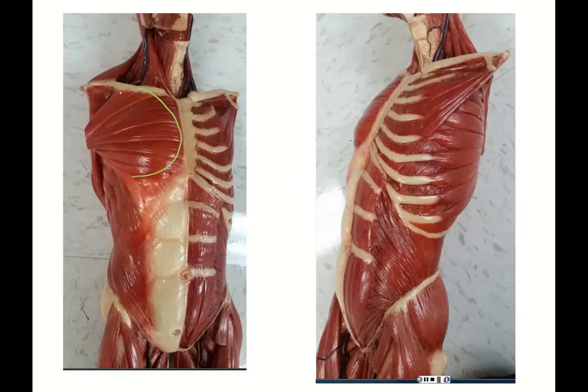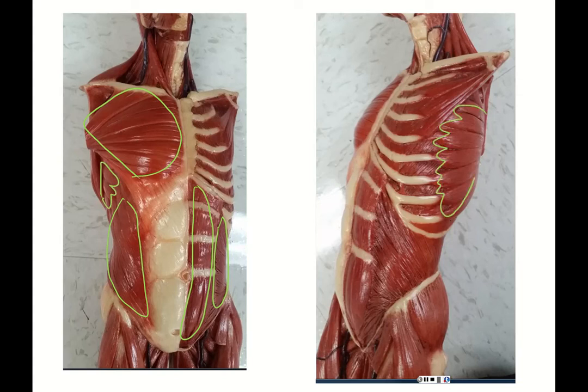Got pectoralis major, external oblique, rectus abdominis, internal oblique. I don't think you can see the transversus in any of these. We don't have a model like that. You've got serratus anterior on this side. You can also see serratus anterior here. This one is pectoralis minor. And then you can actually see the intercostals.